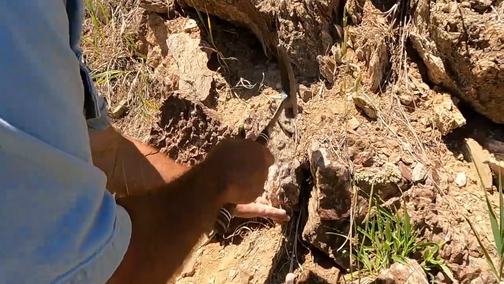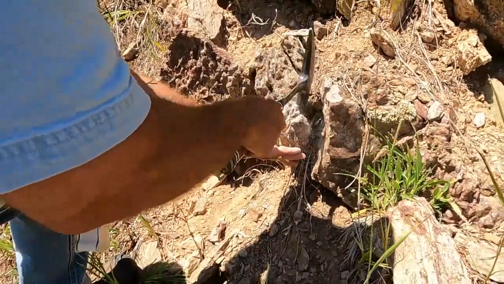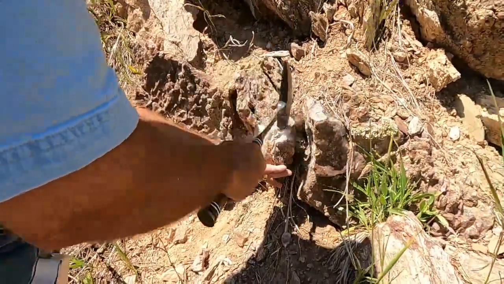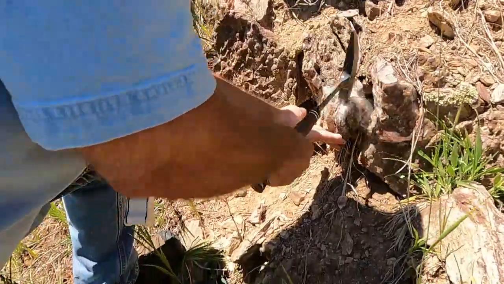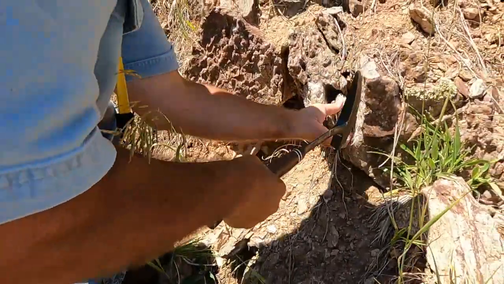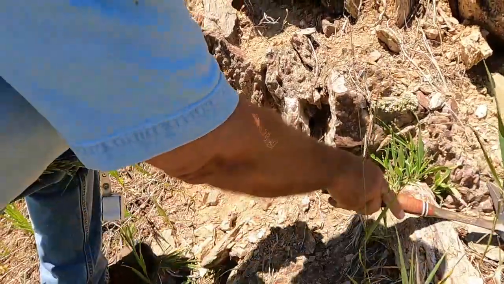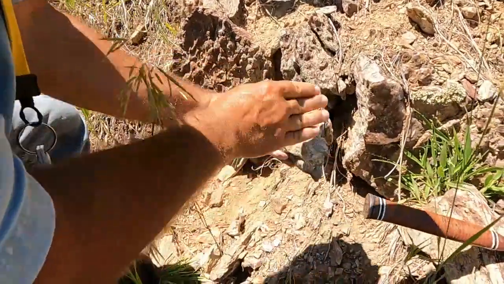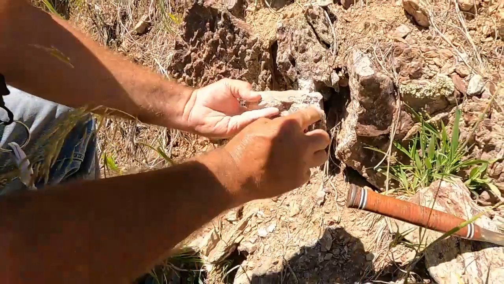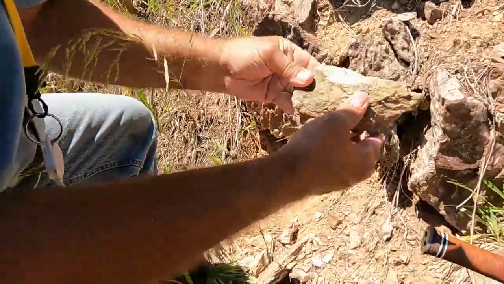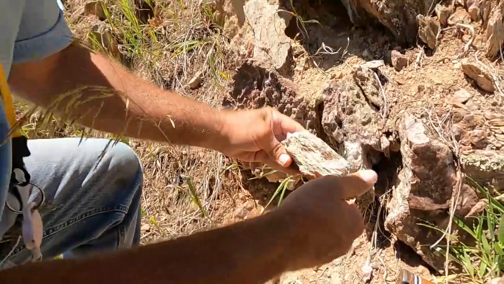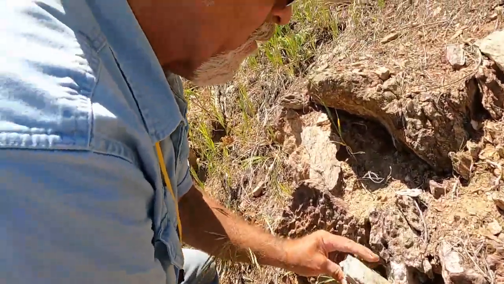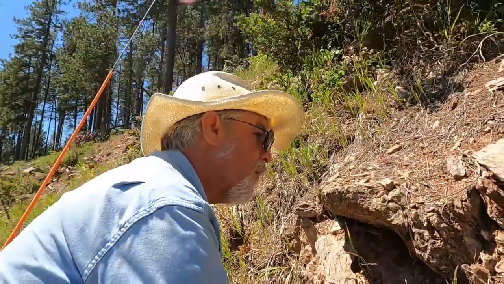So this is just quartz cobbles, still pretty hard stuff. But when it breaks, it mainly breaks on, you can see that nice green color in there from the fuchsite, and then the quartz cobbles are in here. So we'll take this piece with us and take a look at this in the microscope later.